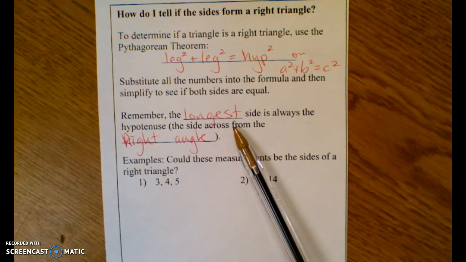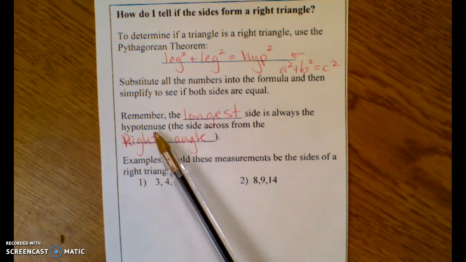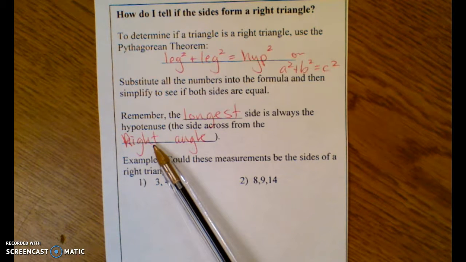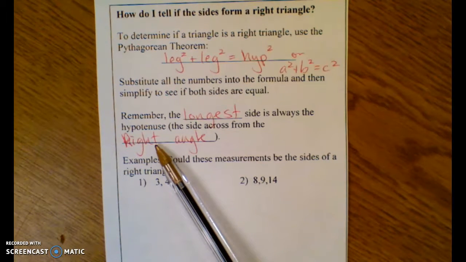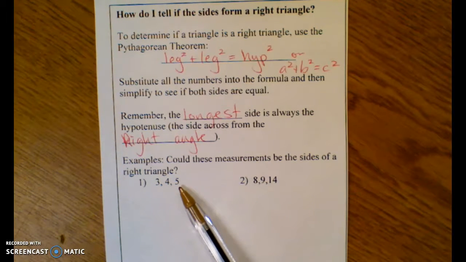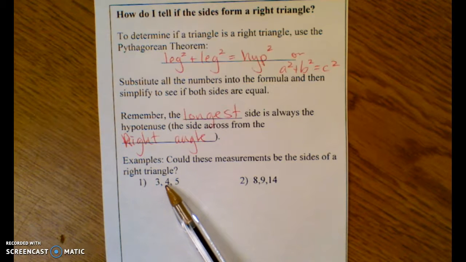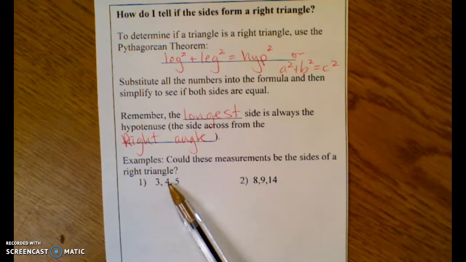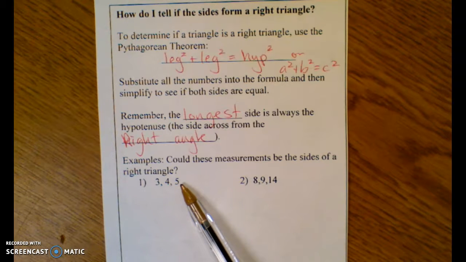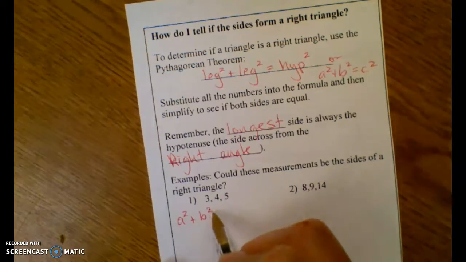The most important thing, though, is remembering that the longest side is always that hypotenuse, that c value, and it's across from the right angle in every right triangle. So, if these side measurements truly formed a right triangle, then we would take the smaller measurements, these two would be the legs, and we would square them and add them together and make sure that it equals the longest side squared. So, what you will be required to do is start out with your formula.